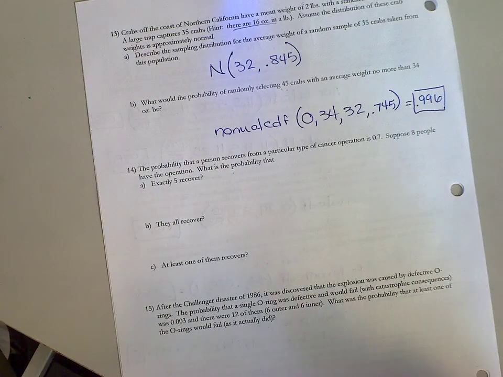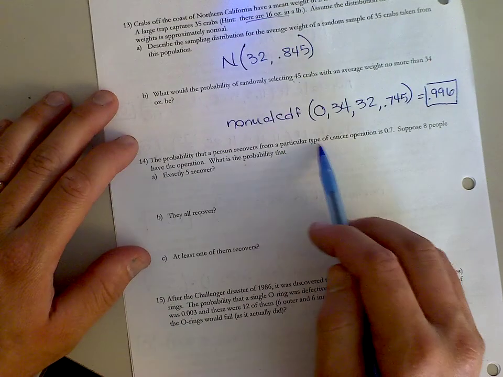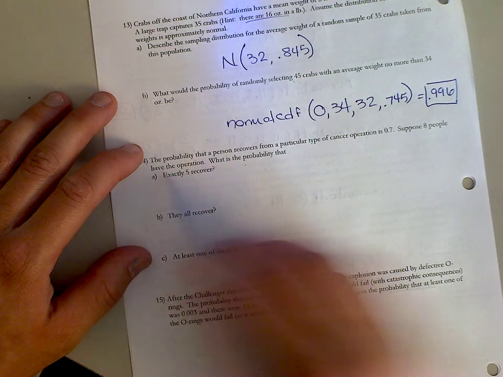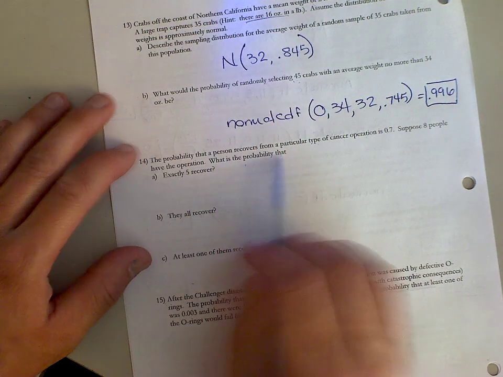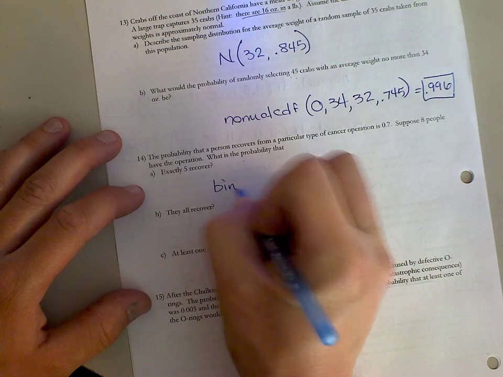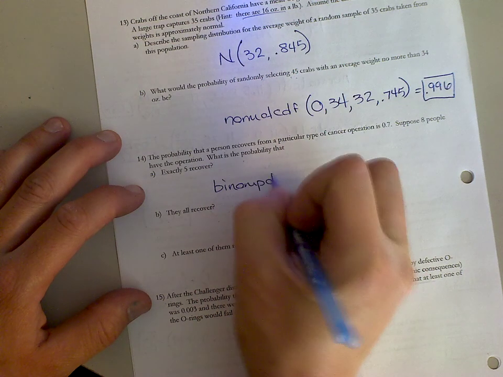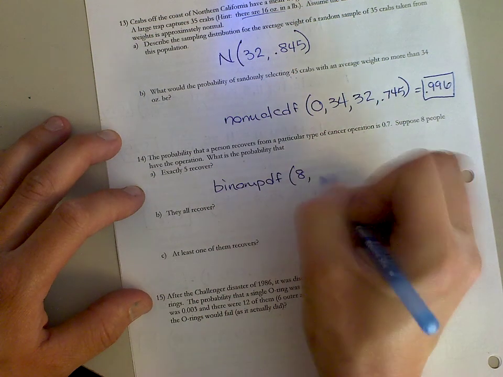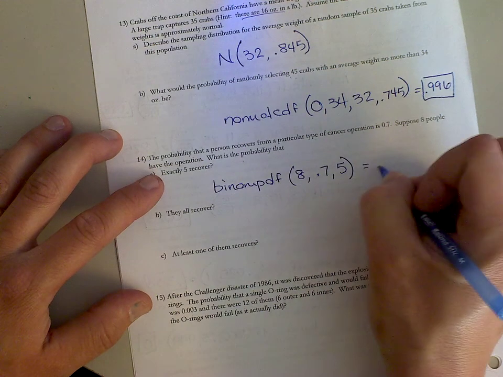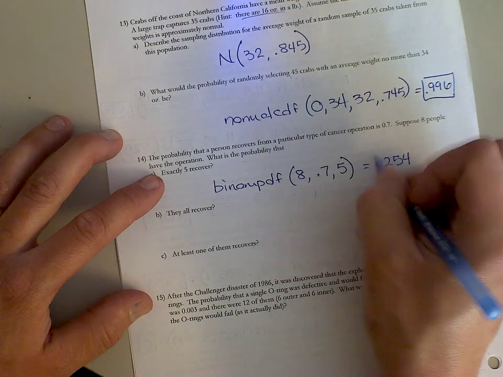Number 14, the probability a person recovers from a particular type of cancer operation is 0.7. Suppose 8 people have the operation. What's the probability that exactly 5 recover? That's going to be a binomial PDF, you should know, because we want exactly. Total sample size 8, probability of success 0.7. We want to know the probability of 5, about 25%.